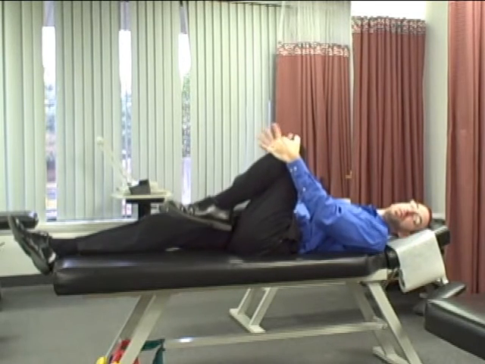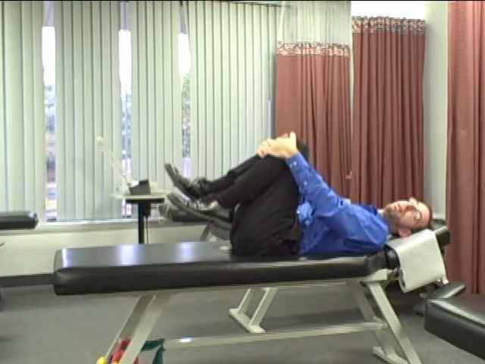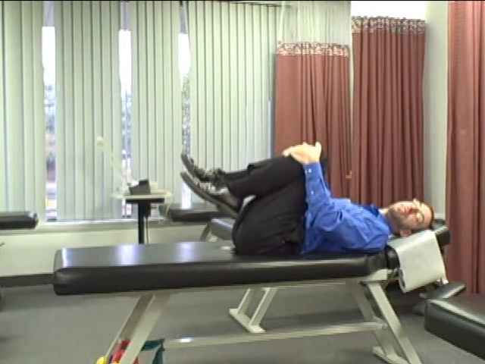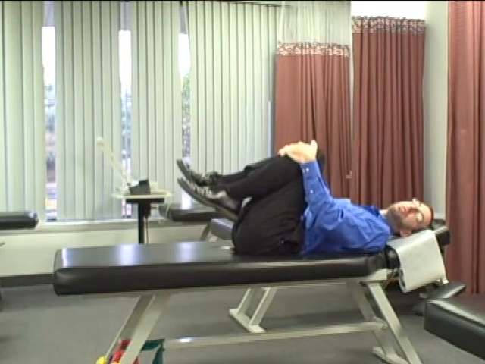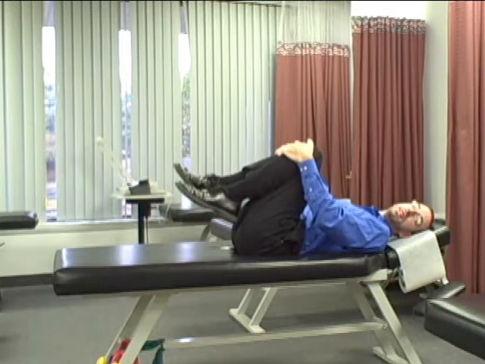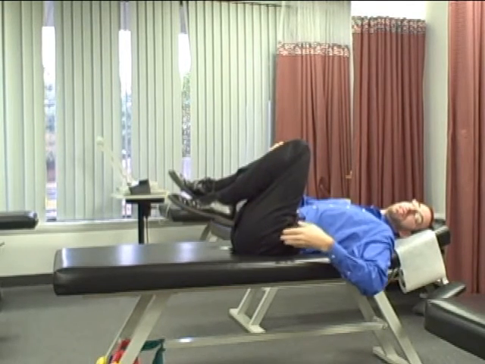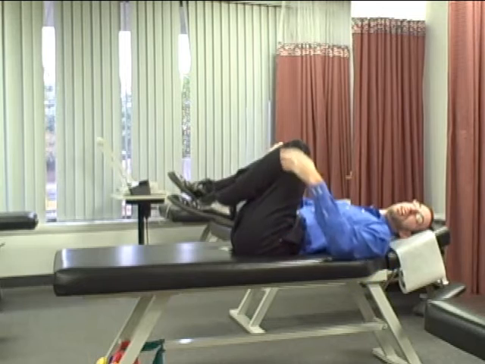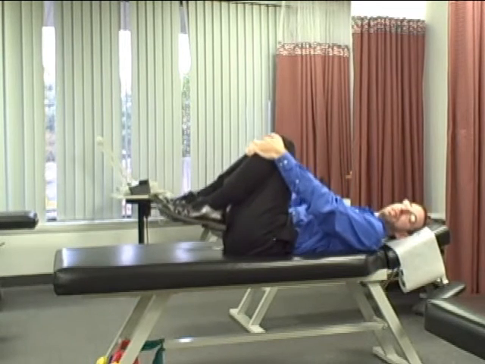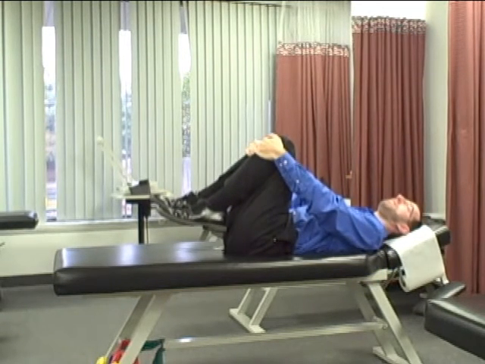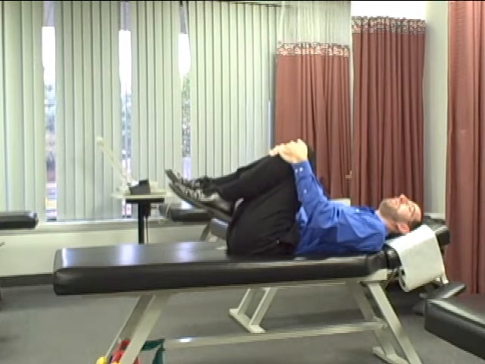And then after you've stretched the right and the left side, then you want to grab both knees and pull both knees in together. Now with this stretch, when you're pulling both knees in together, the important point is to make sure that the back of your hip and buttocks does not raise off the table. You want to keep your torso flat on the table and just gently pull your knees in.